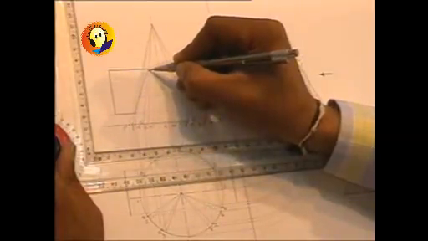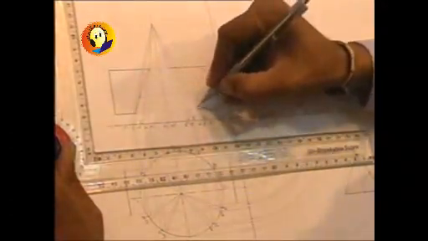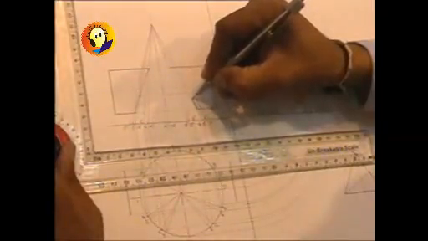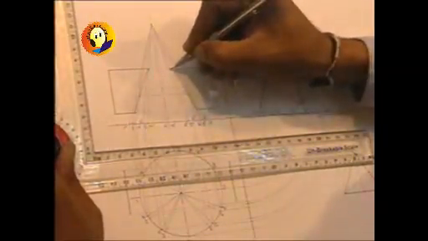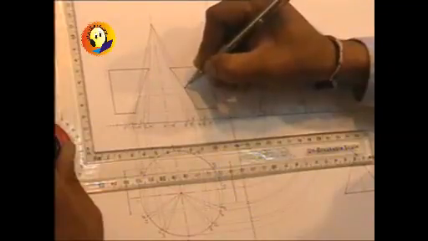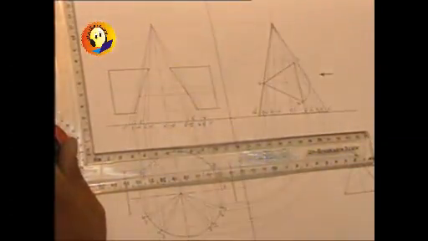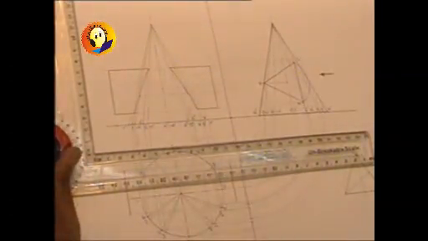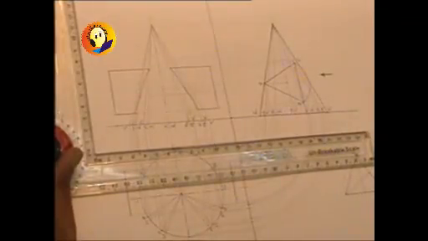It should be connected by a curve, because cone is a curved surface. So these 2 get connected by the curved surface as such. Then let us proceed further.